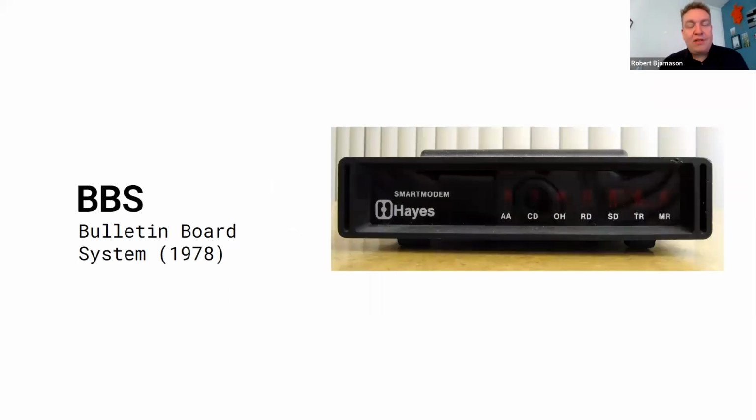So what I thought would be good to set the context for online deliberation today is to look at a brief history of online deliberation. So we can say that this piece of technology was the enabler for online deliberation. And this is a modem. This was used in the late 70s, 80s, and 90s to connect to other computers, where you could have a computer at home that would talk to other computers.